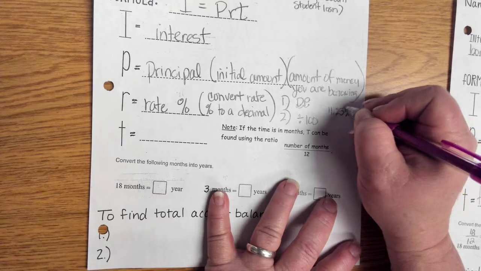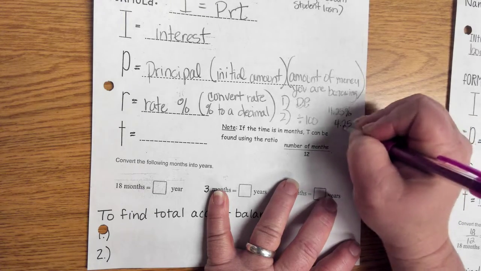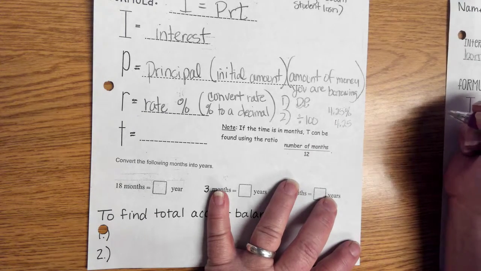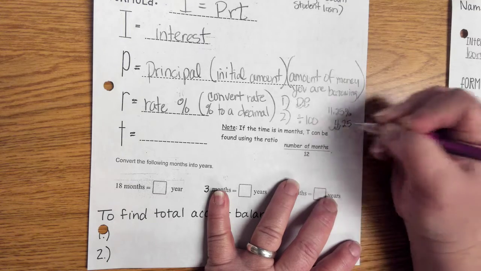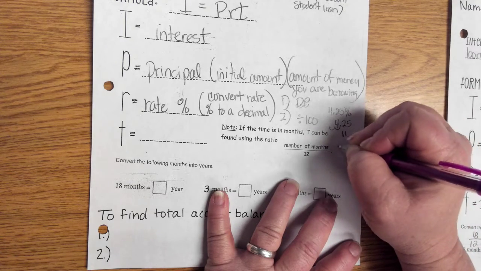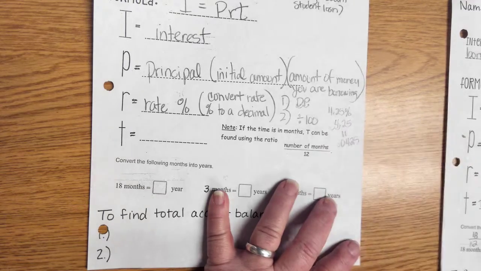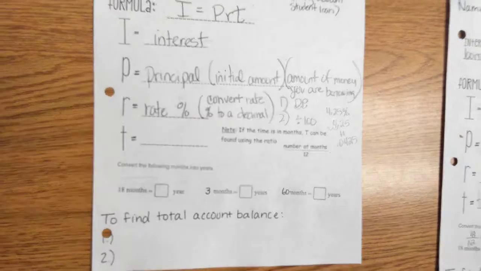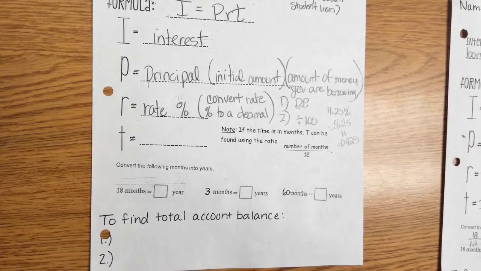I drop the percent sign, and then I still have to either divide by 100 or move the decimal 2 times to the left, and this would equal 0.0425. That would be my decimal. Sometimes it's just easier to remember divide by 100, no matter what it is. You'll get the correct number.